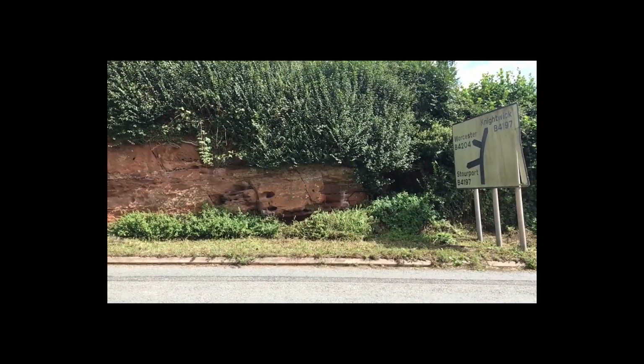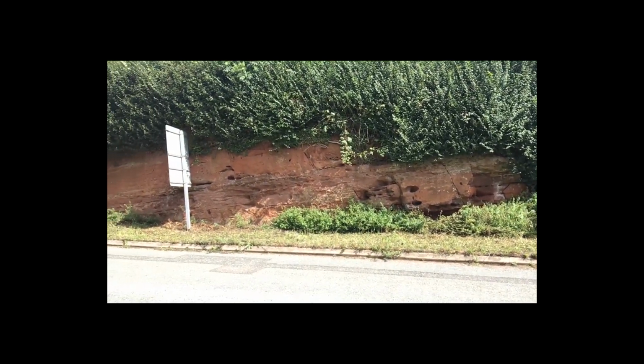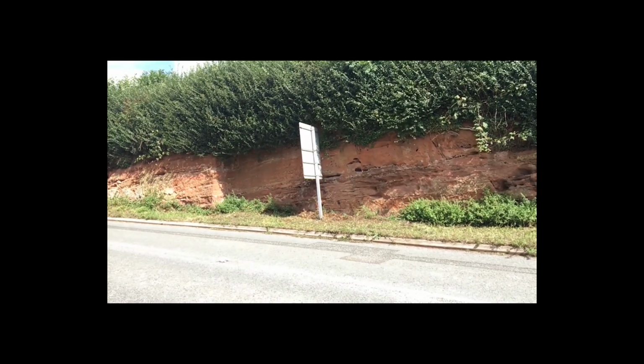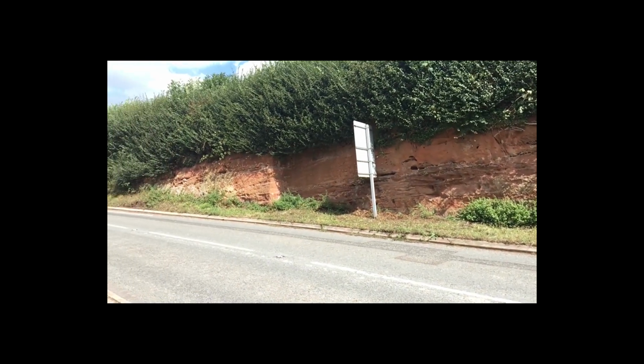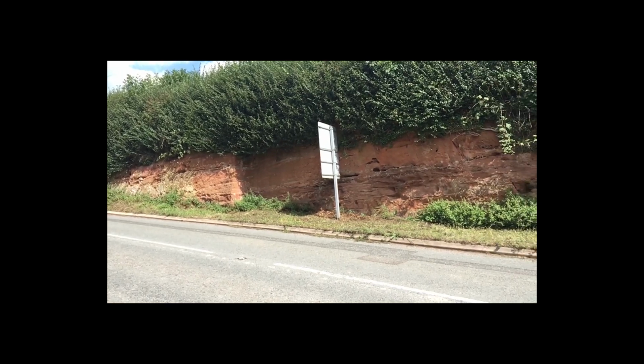So that's quite a large scale feature, whereas these are much smaller scale and much more delicate looking features. And here we've got a roadside section on the B4204 outside Scar Cottage of these Triassic sandstones of the Helsby Formation. As we'll see in a moment, there are some quite coarse-grained gravelly layers and more massive uniform finer sandstones.